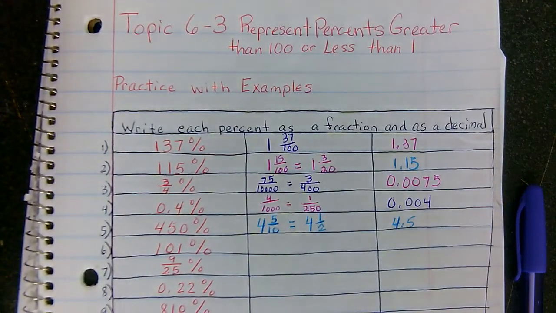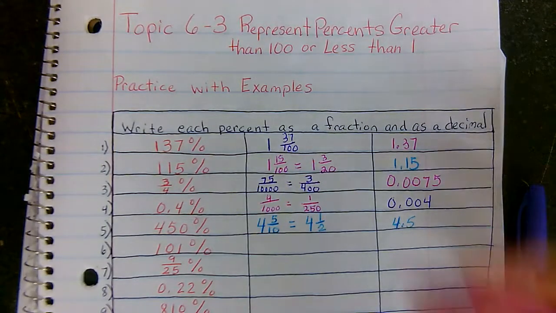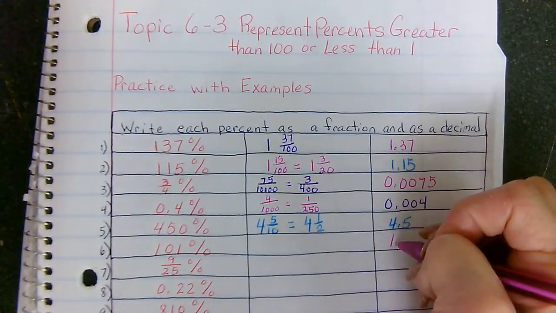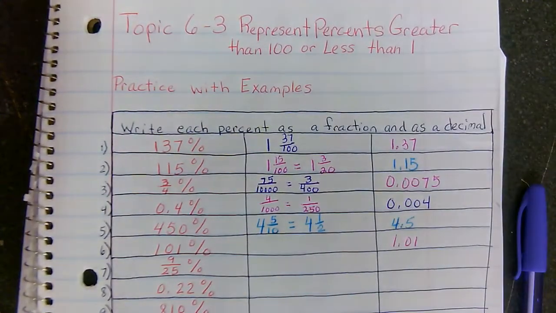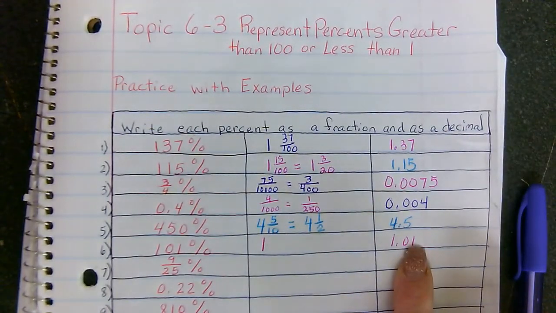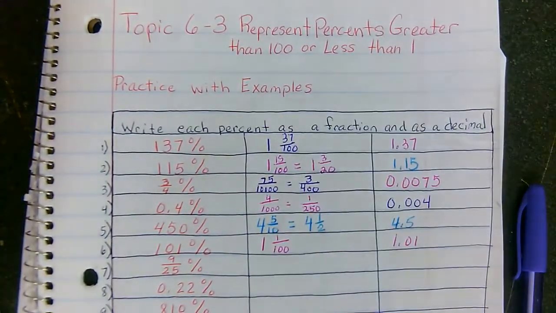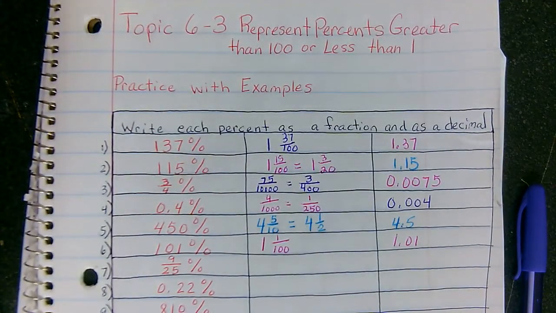Let's move on to 101%. Moving the decimal to the left 2 gives me 1.01. And then 1 is your whole number, and the second one here is in the hundredths place. So it's 1 and 1 over 100. No simplification, it's done.